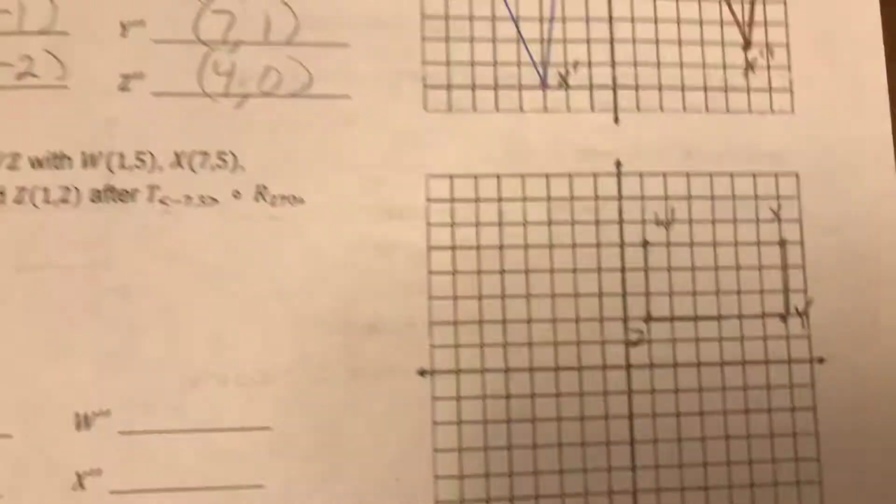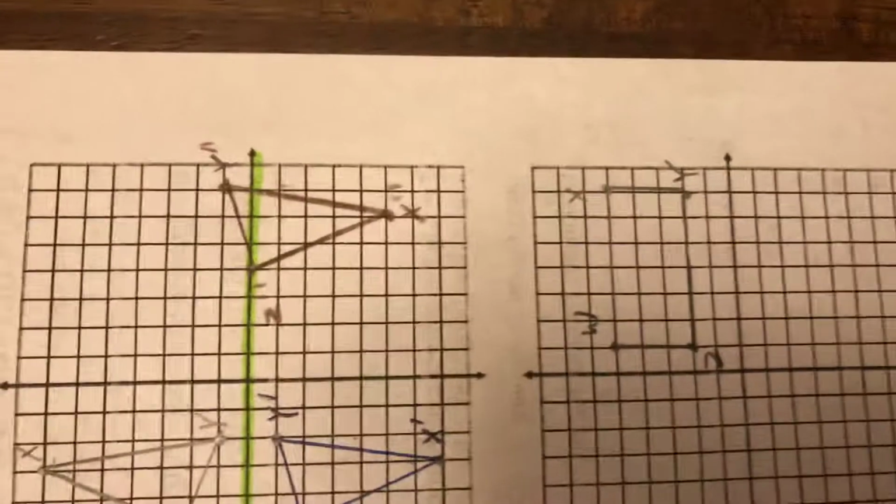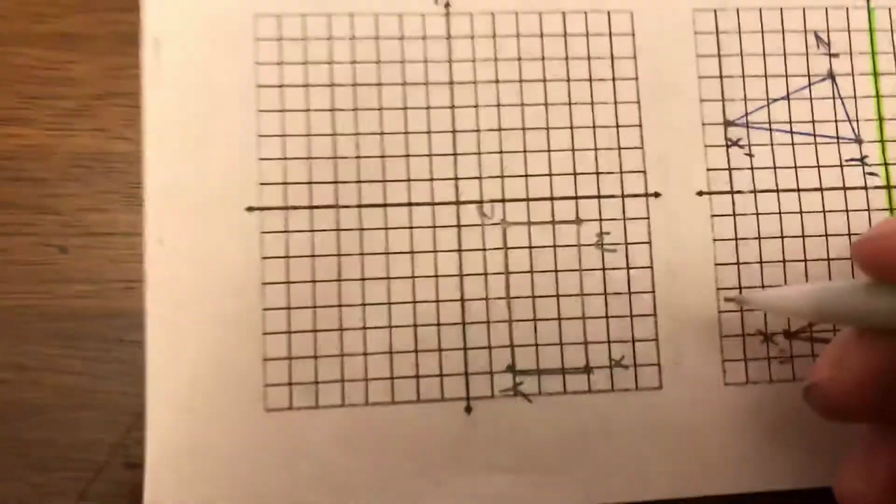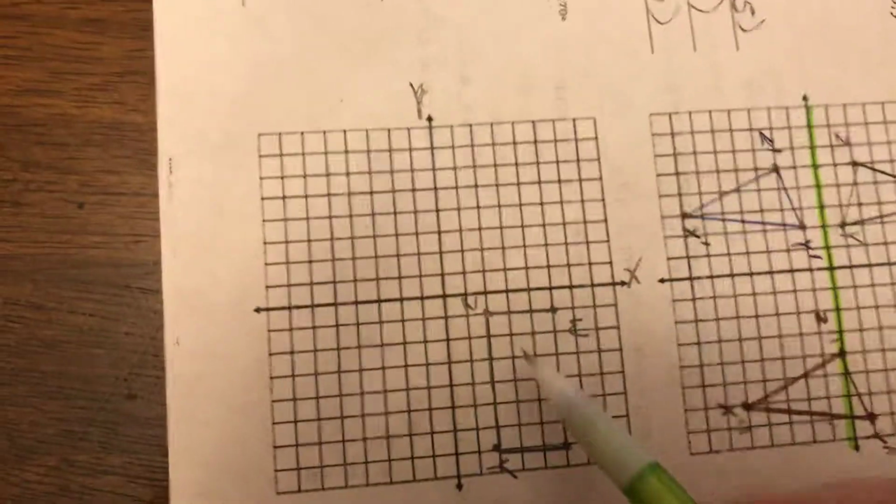So let's see, this is 1, 5, W, X, Y, Z. So your original figure should have been here. Okay, so now we're going to go 1, 270 counterclockwise, 2, 3. Okay, and so I'm now looking, this is going to be my new Y. Oh, it's an ugly Y. And new X. Okay. So now I'm going to write down each of these points. They're going to be here.